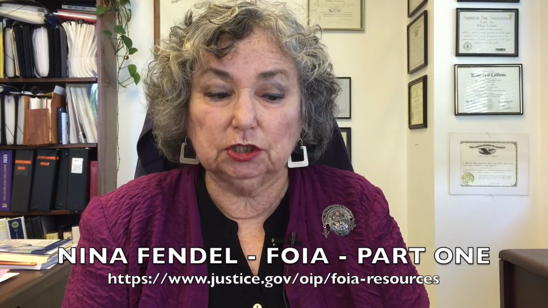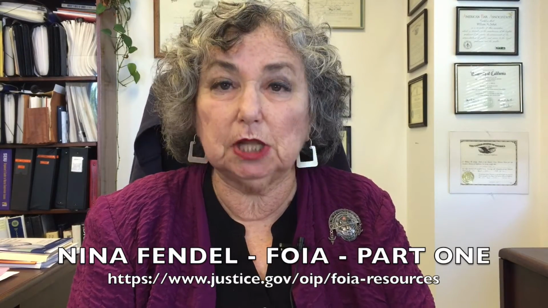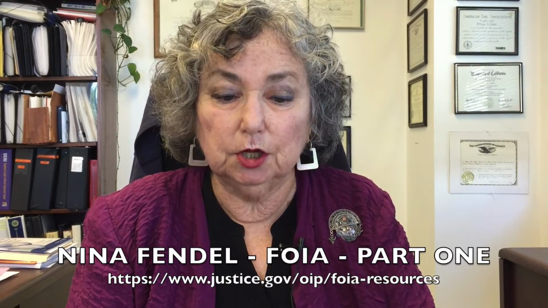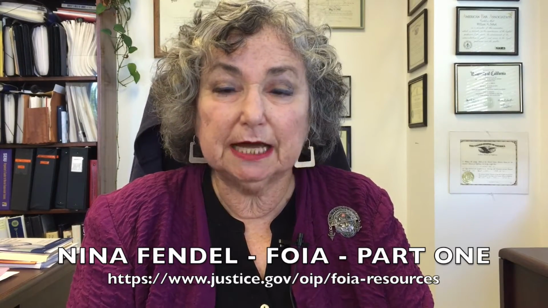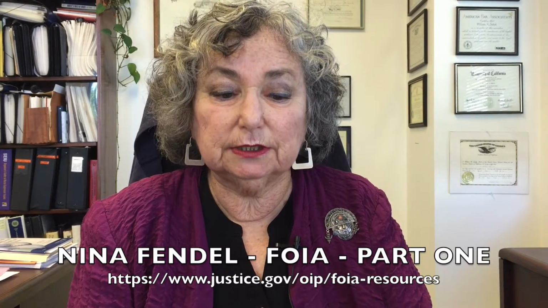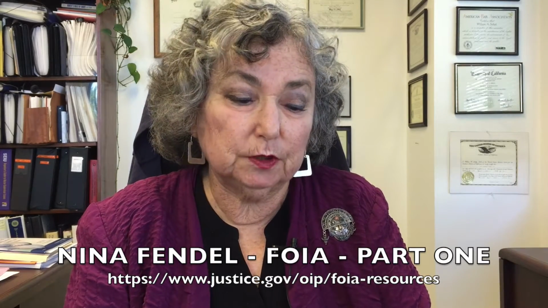FOIA, as it's called, allows access to many but not all documents in the possession of the federal government. For state and local government, state laws apply. Most states have laws very similar to federal FOIA. Go to the website at the bottom of the screen for access to federal general information on FOIA from the Department of Justice. Things to be aware of when filing a FOIA request.